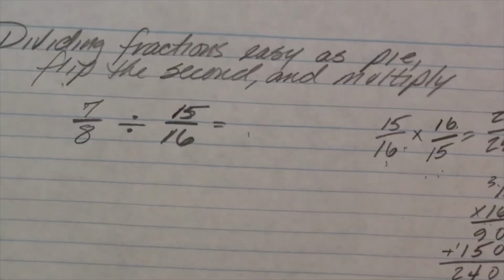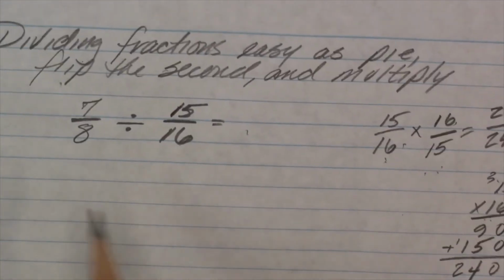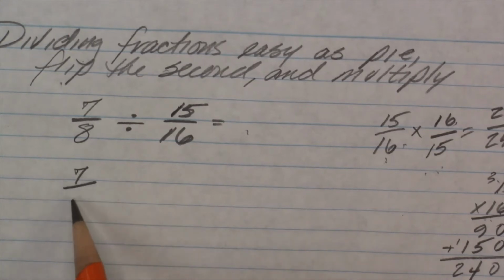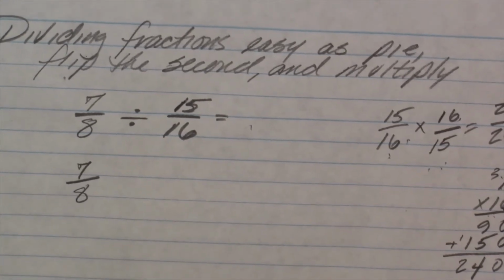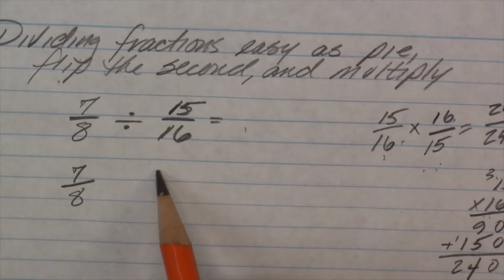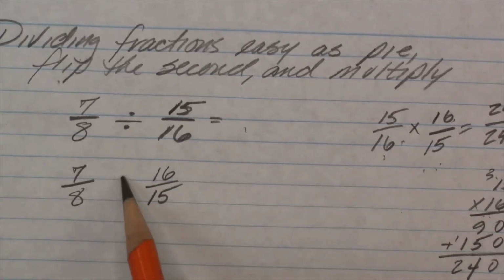So the song says, flip the second. That means we keep the first fraction. It says, flip the second. So let's go ahead and flip the second. Make our denominator our numerator, our numerator our denominator. And then it says, multiply.